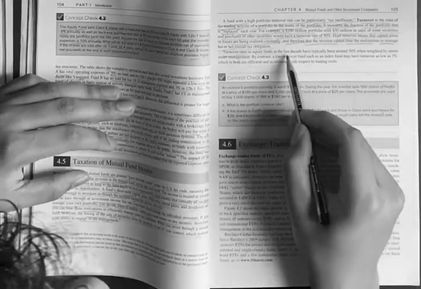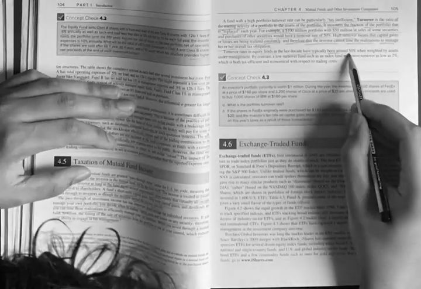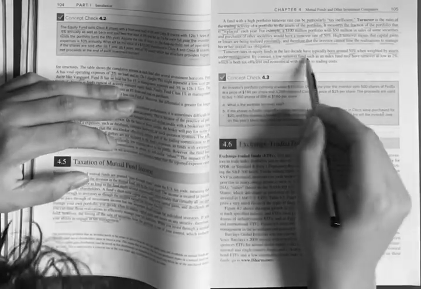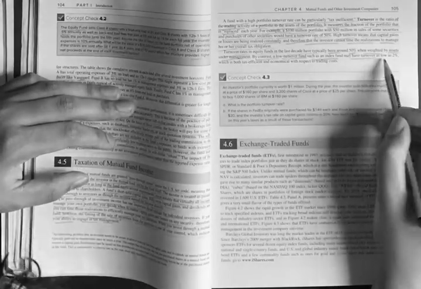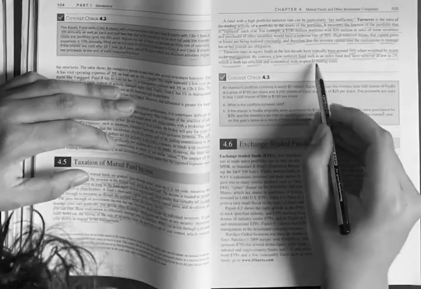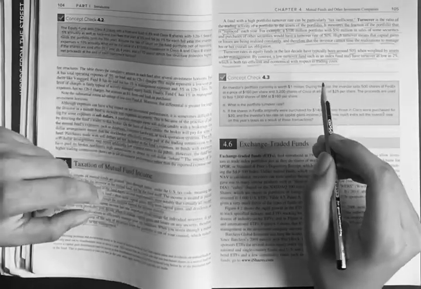Turnover rates in equity funds in the last decade have typically been around 50% when weighted by assets under management. By contrast, a low turnover fund such as an index fund may have a turnover as low as 2%, which is both tax efficient and economical with respect to trading costs.